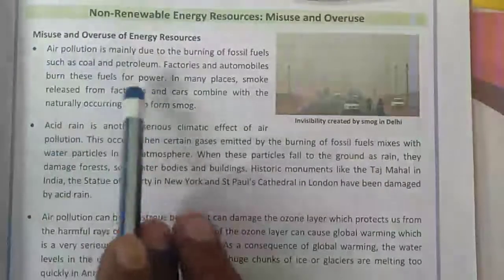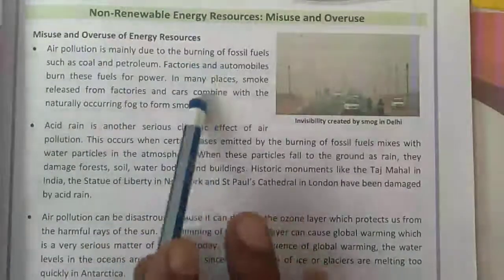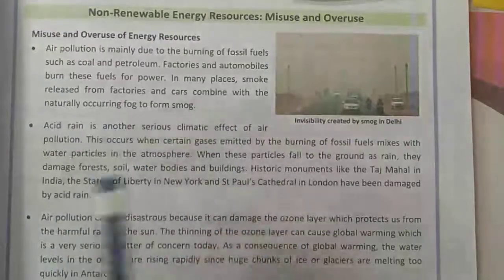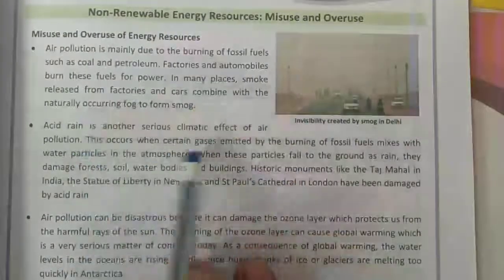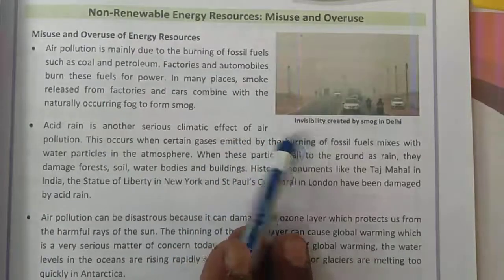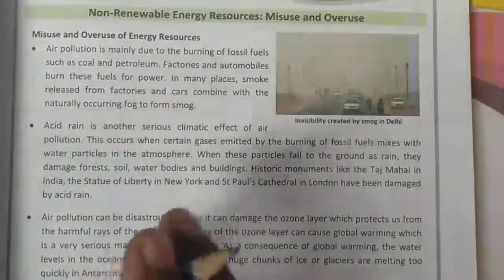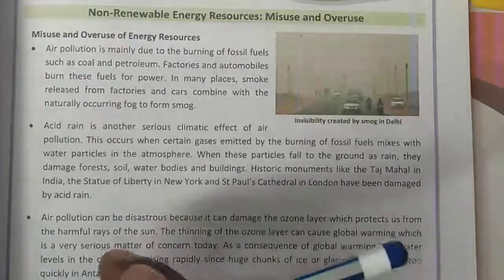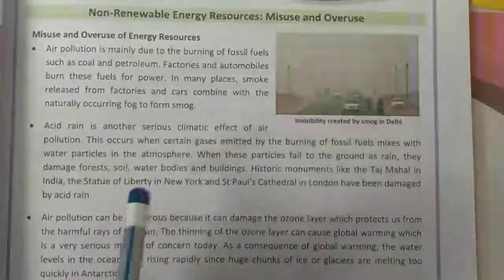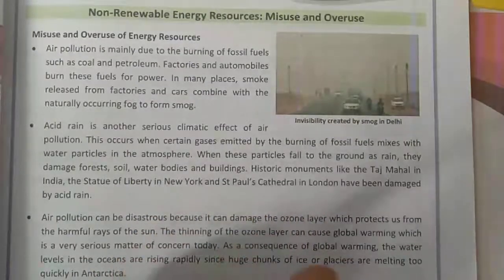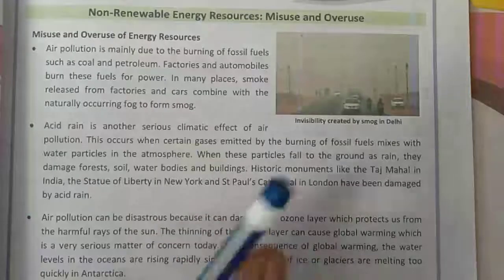After that, misuse and overuse of non-renewable energy resources. Air pollution is caused mainly by the burning of fossil fuels and vehicle fuel, so we have to control it. Acid rain is an effect of this: if poisonous gases are present in the air and rain comes, the rainwater mixes with these poisonous gases and forms acid.